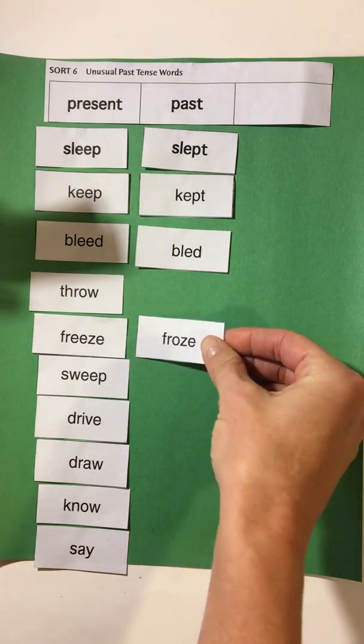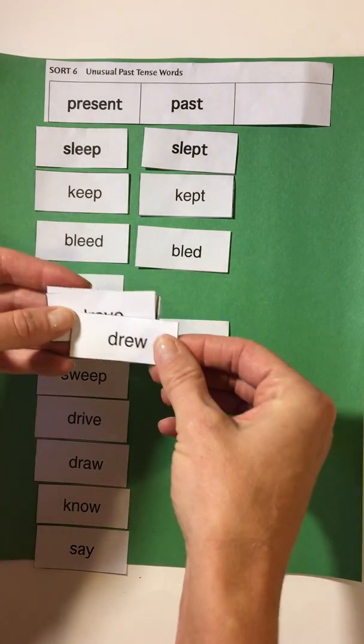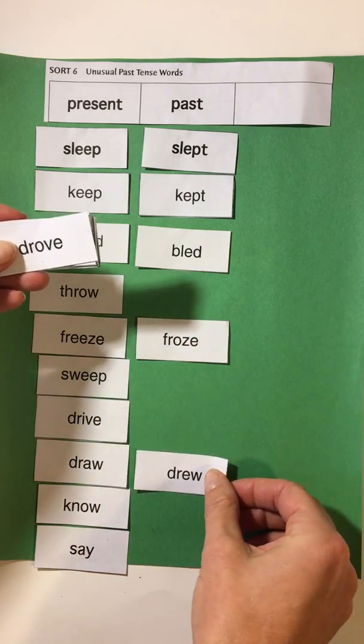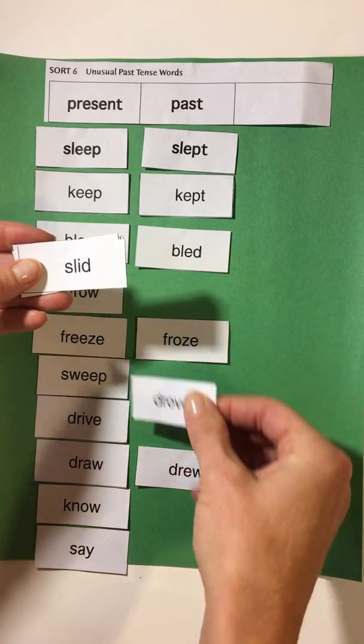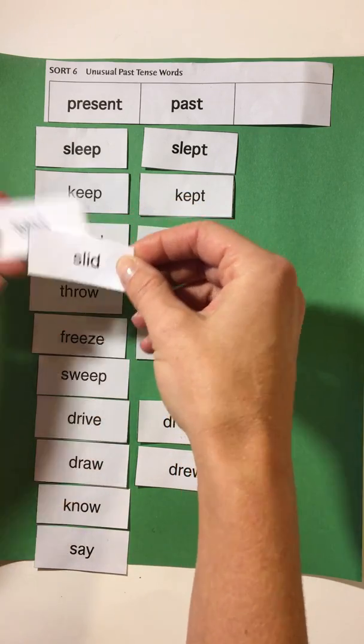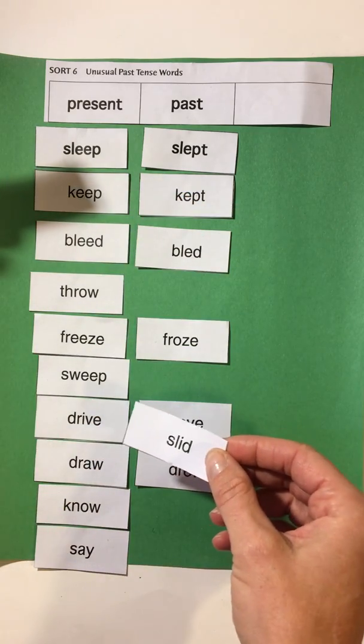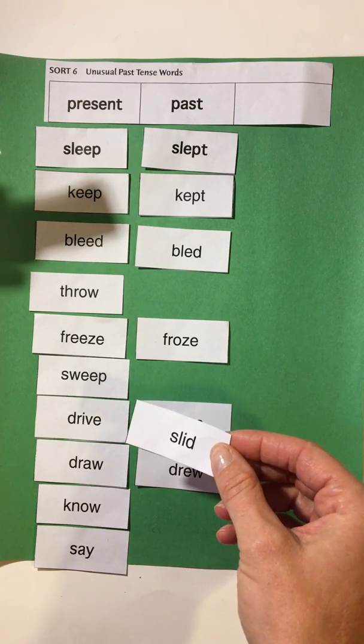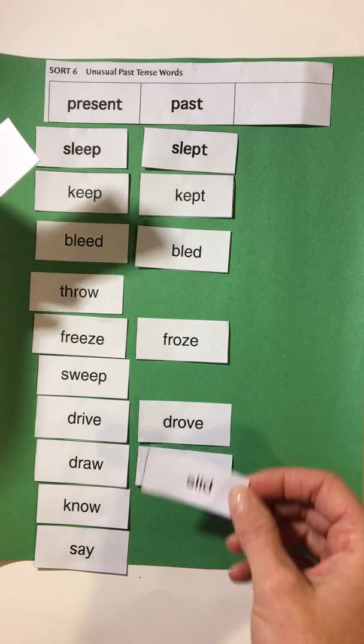froze. Oh, I'm going to put that one right next to freeze. Drew, past tense of draw. Drove, the past tense of drive. Slid, do we have that one on here yet? Slid. Slid and slide. Slid would be in the past.